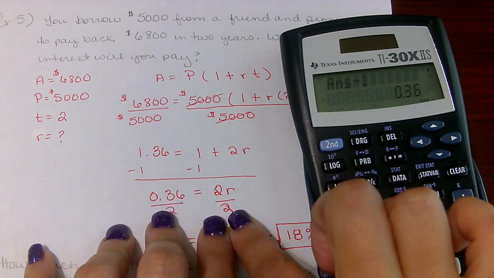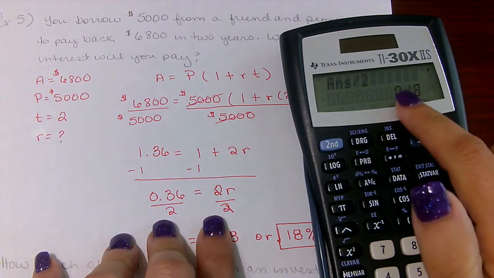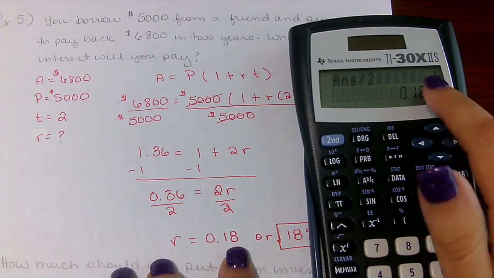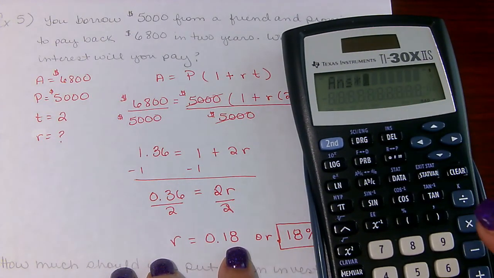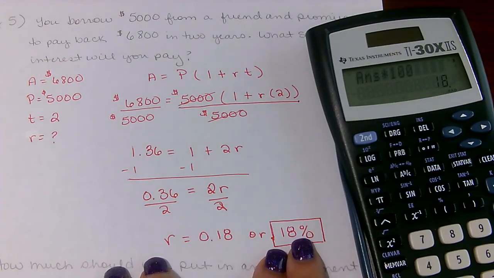Isolate the R by dividing both sides by 2, so when I do that, I get R is equal to 0.18. Remember that this is a decimal. We want a percentage, so I'm going to multiply that number by 100. Here I can say the rate that we paid back our friend was 18%.